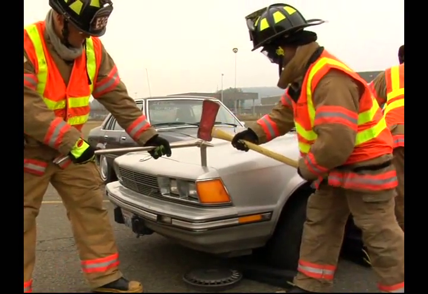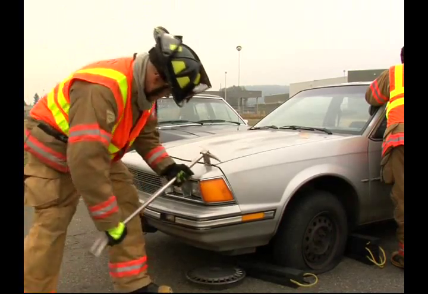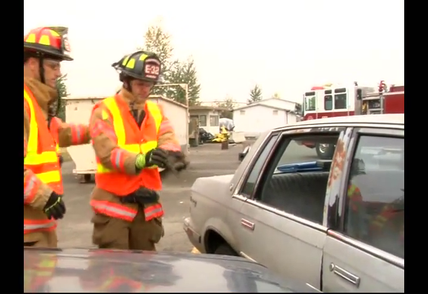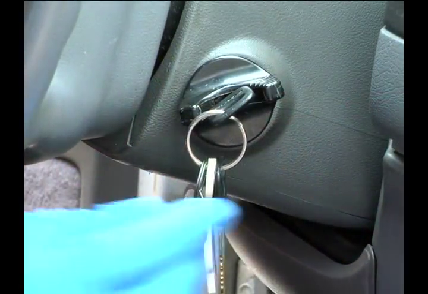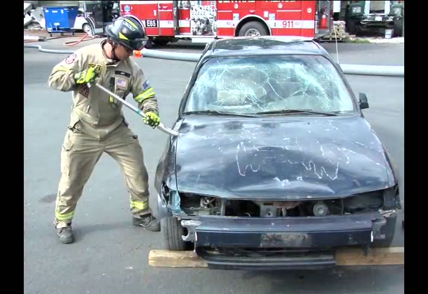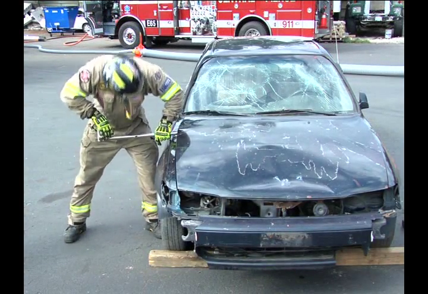After a crash, the hood may be jammed, preventing easy access to the engine compartment. While one crew member is attempting to access the patient, they should also confirm that the ignition is off and headlights are switched to the off position. Meanwhile, the second rescuer should assess the vehicle's hood to shut down the vehicle's electrical system.